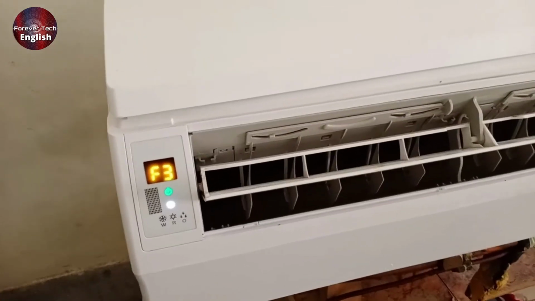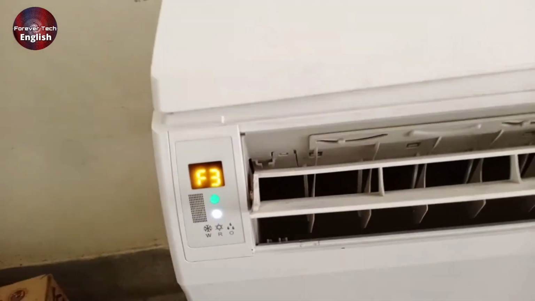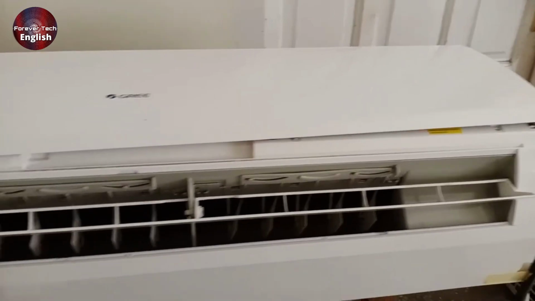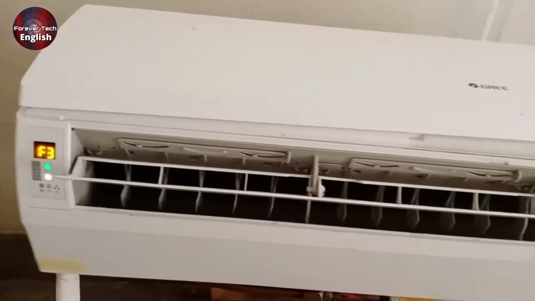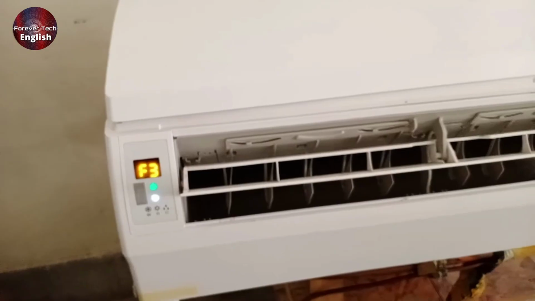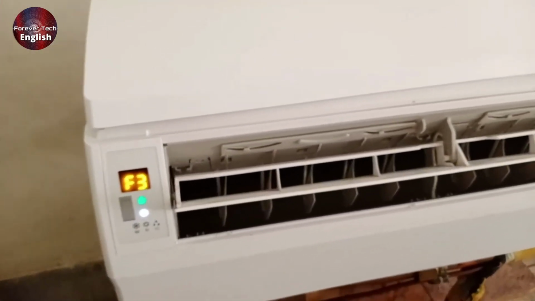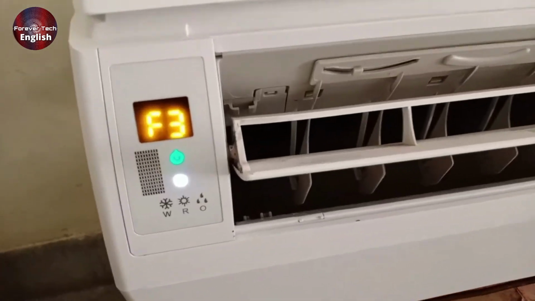Now, I will talk about the F3 error code. When the F3 error code appears on the display, what does it mean and why does it show up? Today, I will provide you with proper information about this error as well, how to remove the F3 error, and what causes it to appear on the display. Friends, this is also an outdoor unit fault, so let me take you to the outdoor unit, where I will explain everything to you in complete detail.